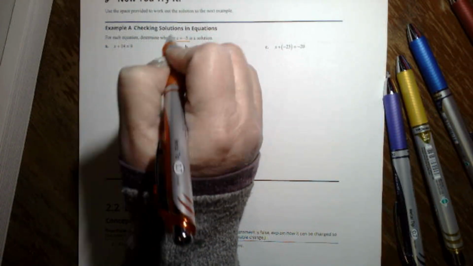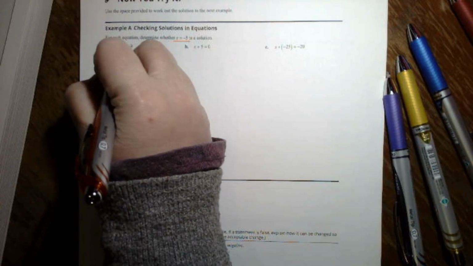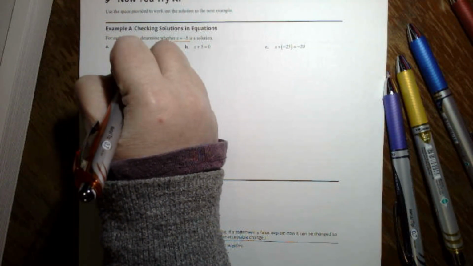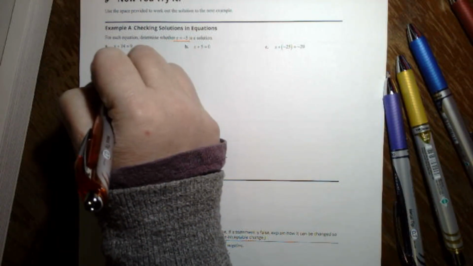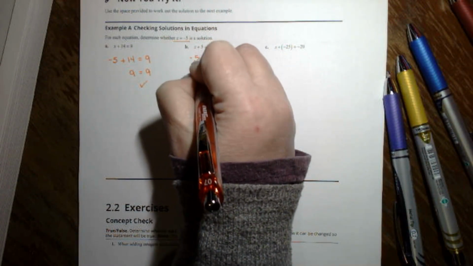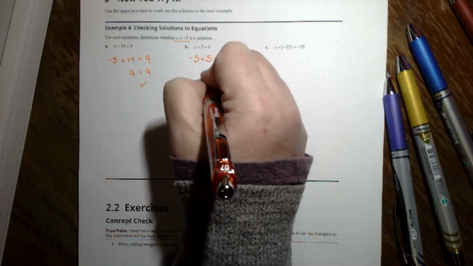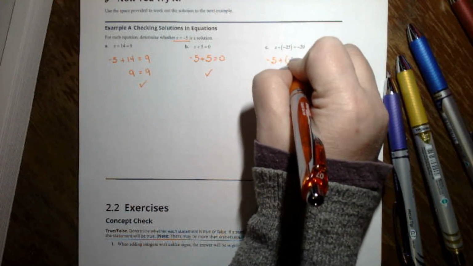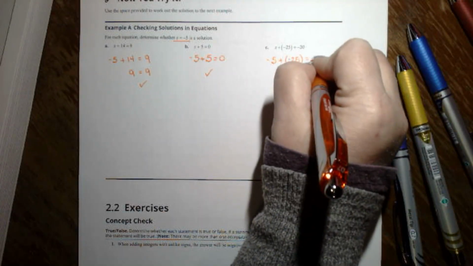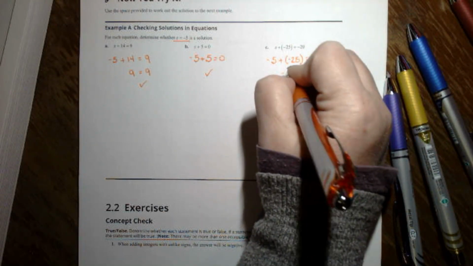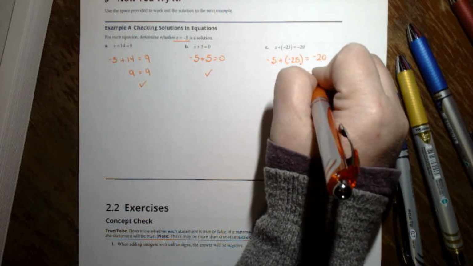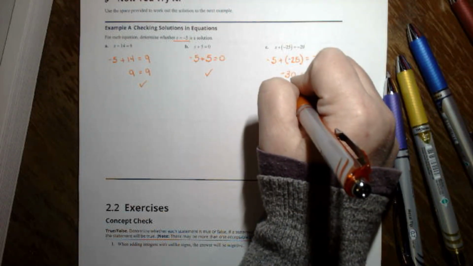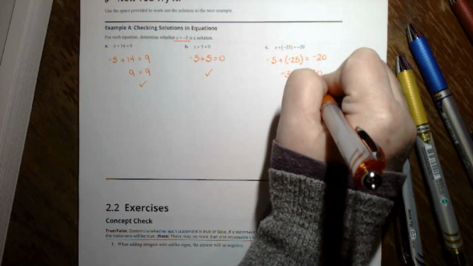They want us to test x equals negative 5. So negative 5 plus 14 equals 9. Plugging that into your calculator, you would get 9 equals 9. Yes, that's a solution. Negative 5 plus 5 equals 0. Oh, that's a solution. Negative 5 plus 25 equals 20. This gives you 30 equals negative 10. So, not a solution.